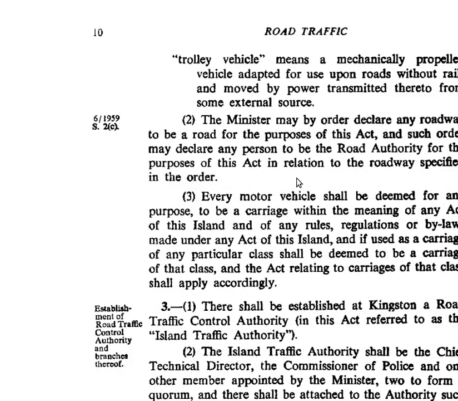A trolley vehicle means a mechanically propelled vehicle adapted for use upon roads without rails and moved by power transmitted thereto from some external source. The minister may by order declare any roadway to be a road for the purpose of this act, and such order may declare any person to be the road authority for the purpose of this act in relation to the roadway specified in the order.